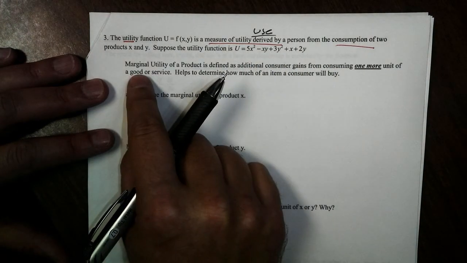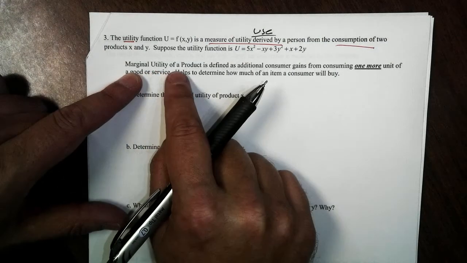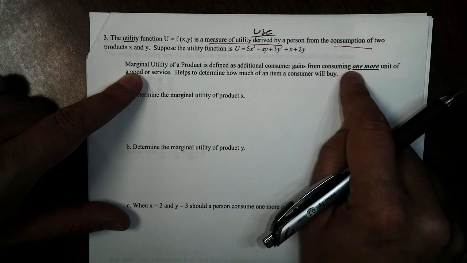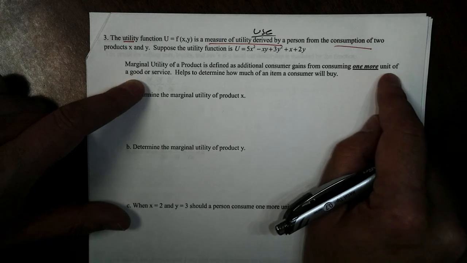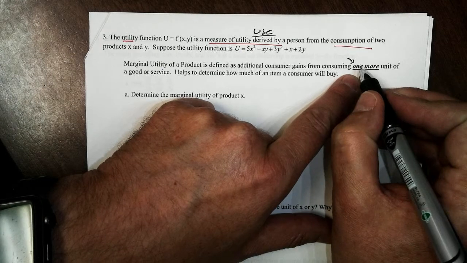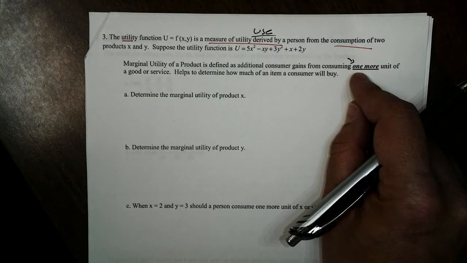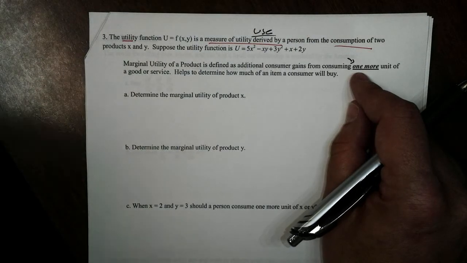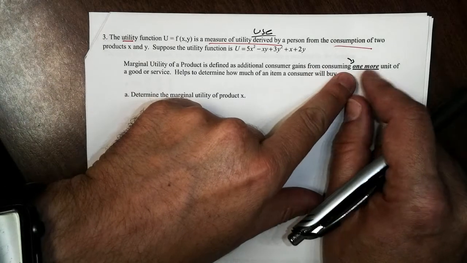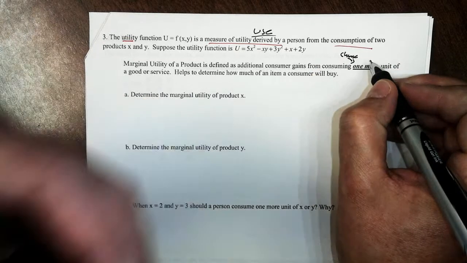Now, marginal utility, this is what we're going to look at today. Marginal utility of a product is determined as the additional consumer gains from consuming one more unit of a good or service. It's a fancy word. In other words, if I use just one more of that product, how will I like it, or how will it be used again in the future? But the phrase "one more" talks about a change. I am increasing my use.